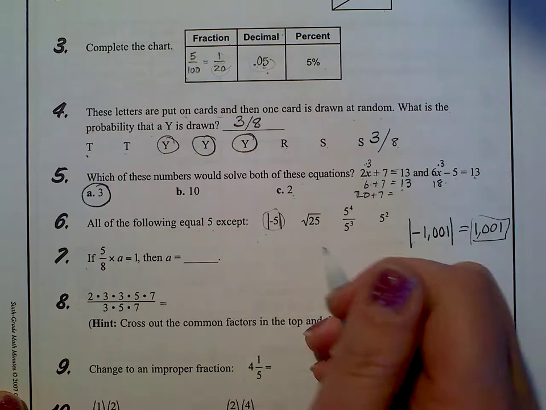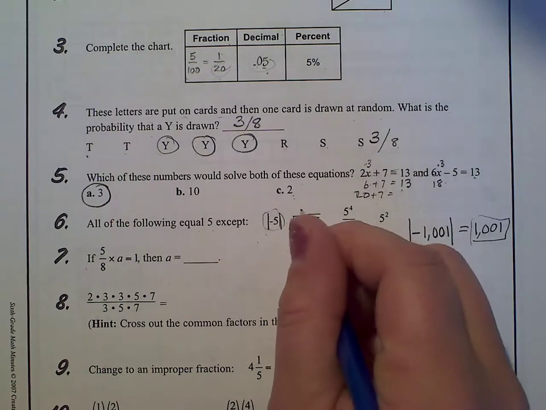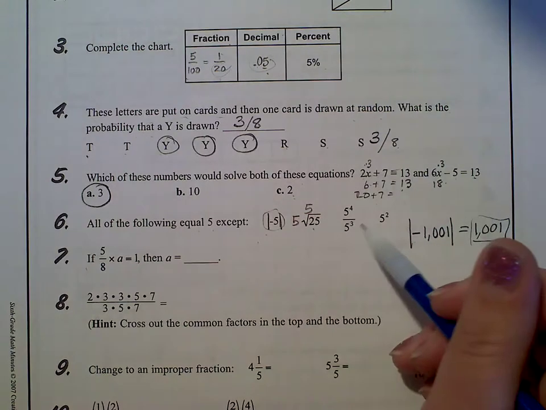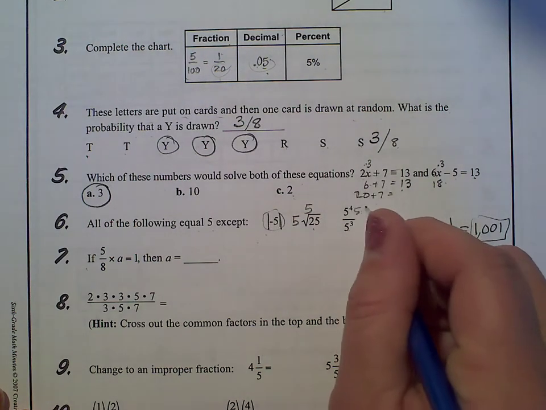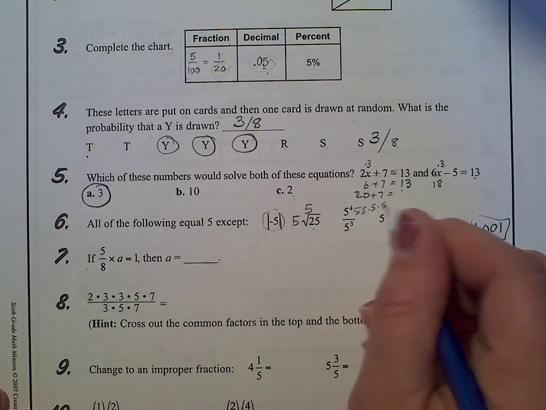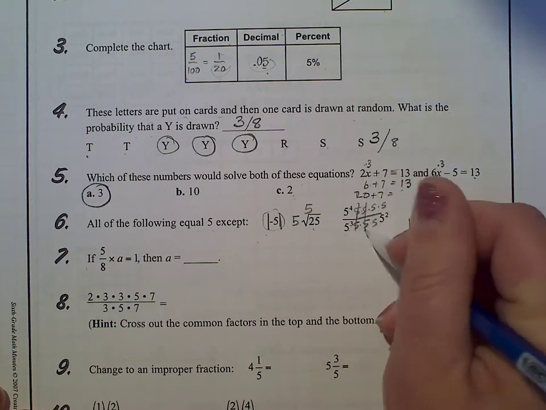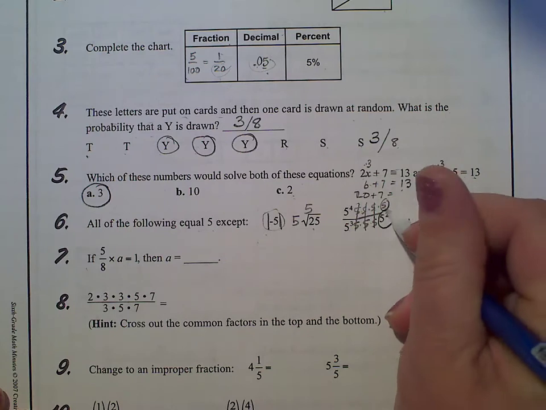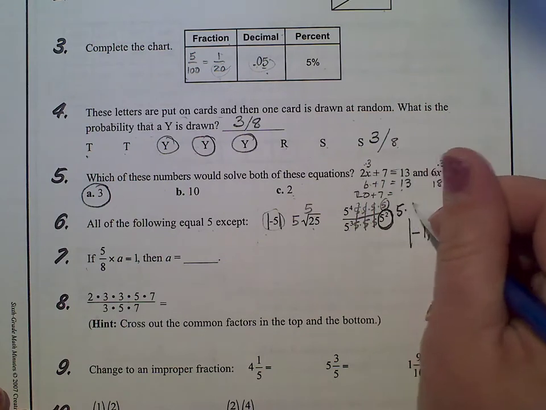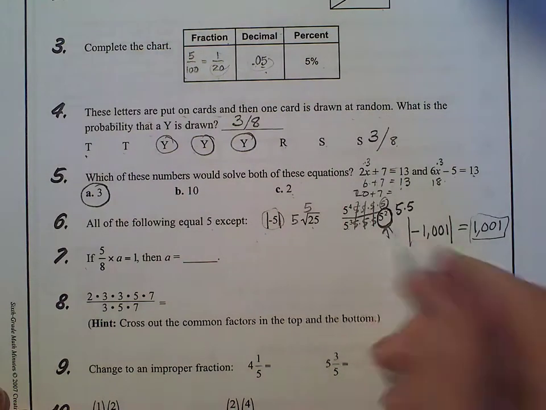All of the following are equal to 5 except for the square root of 5. Remember, square root is any number times itself, so 5 times 5, that works. This would be 5 times 5 times 5 times 5 over 5 times 5 times 5. And you would cross out the ones they have in common. 5 over 1 is the same as 5. There we go right there. That one won't be it because 5 times 5 is not 5. It is, in fact, 25. So this one does not belong.